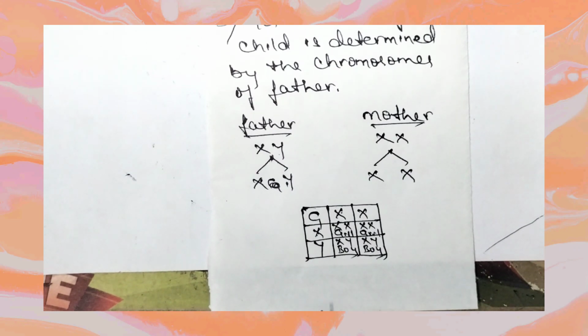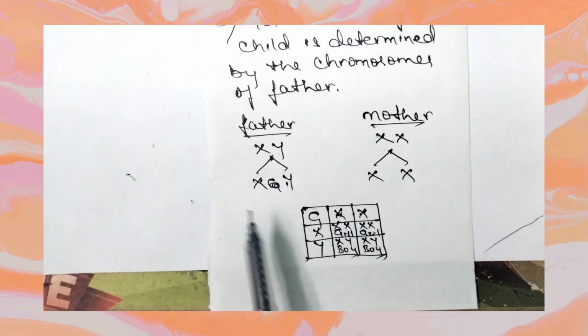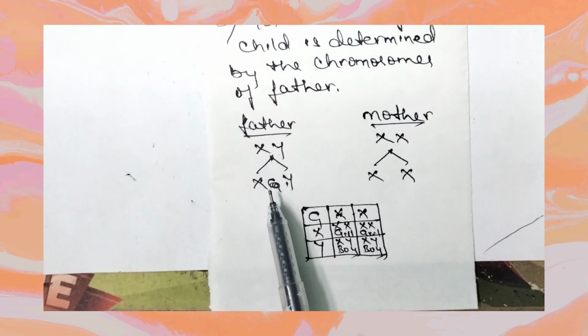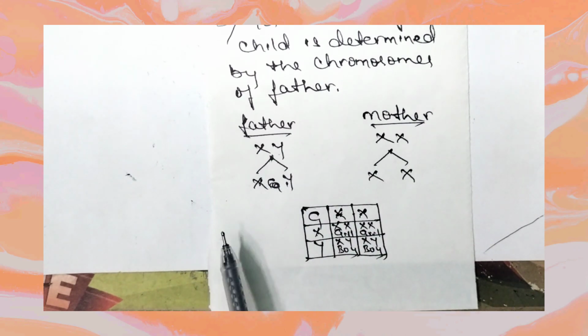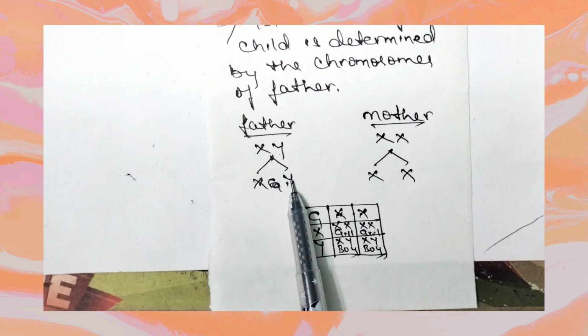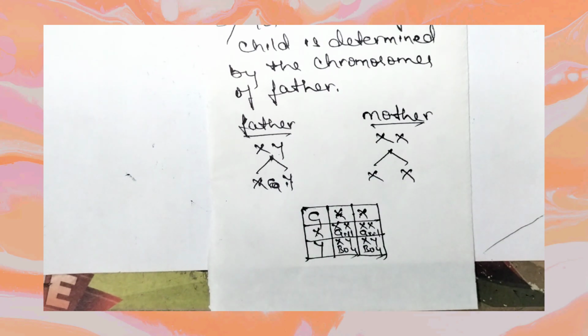So in total, the sex of the child depends upon the chromosomes of the father but not the chromosome of mother. Because mother has the same chromosomes, they are homozygous, but the father is heterozygous. If X joins, it is a girl, but if the father's Y joins the mother's X, it will always be a boy. So like this, the gender of the child depends upon the chromosomes of father, not the chromosome of mother.